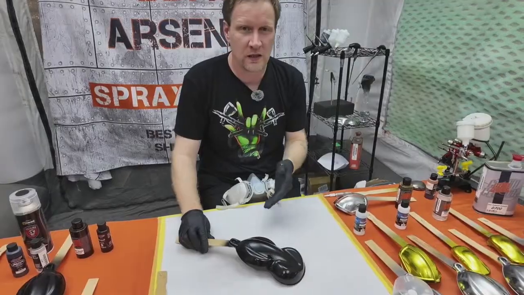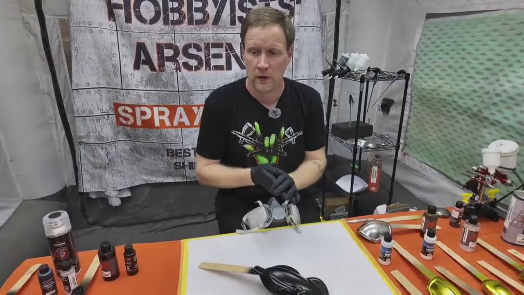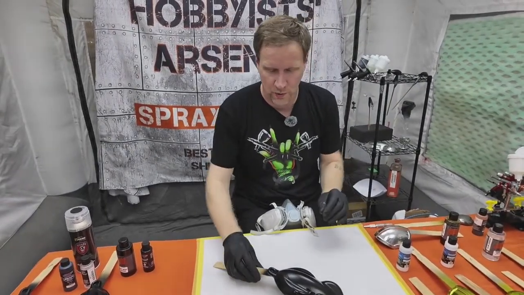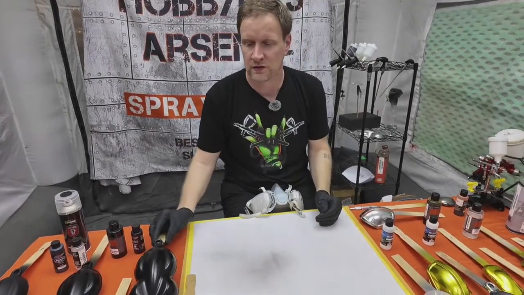To get a nice medium wet coat, you want to go a little bit heavier than you spray your base coat. You don't want to go dry, but you don't want to go too slow, and you don't want to overdo it, or it's going to start to run on you.